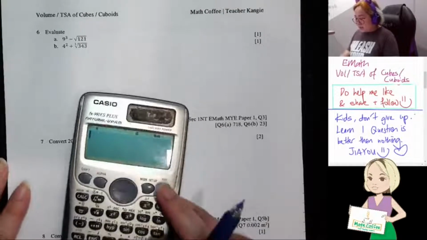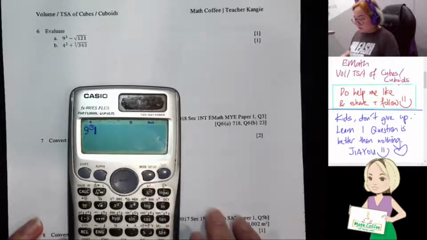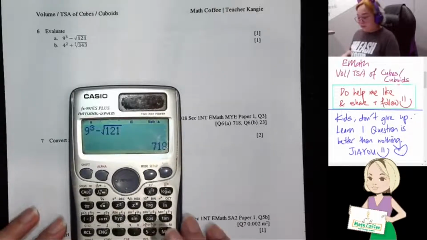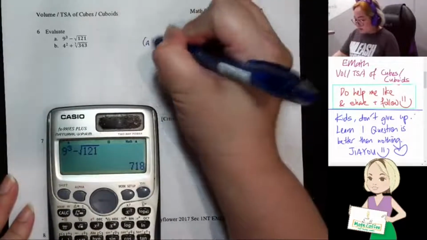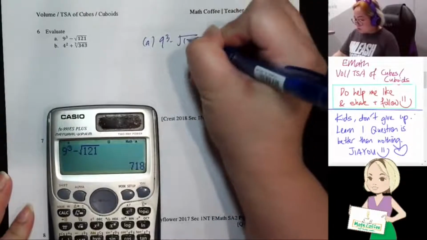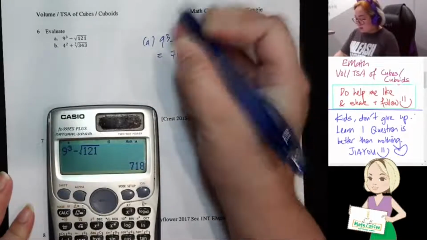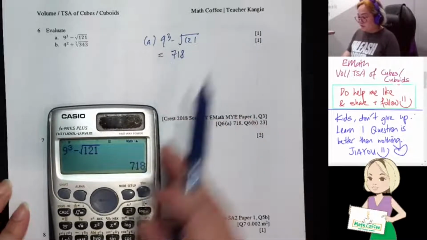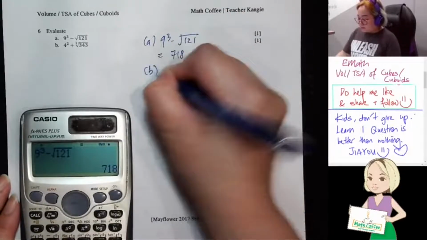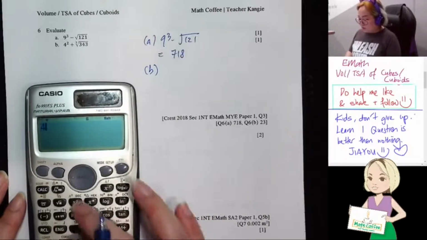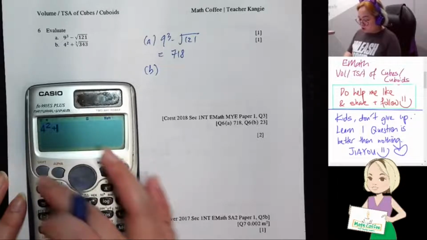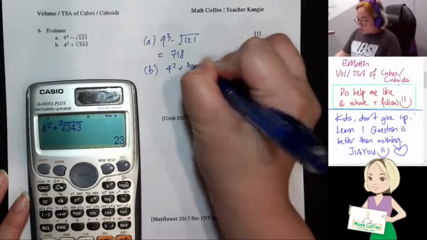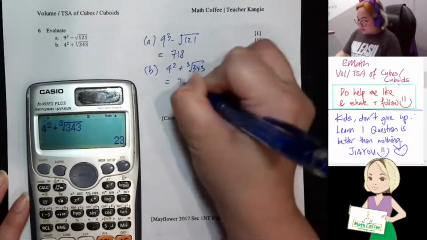So let's see, 9 cubed, 9 to the power of 3, minus square root 121. Okay, 718. So part A, 9 cubed minus square root 121 is equal to 718. There is no minus sign to worry about, so I don't have to put any bracket. So you have to be very careful. So B is 4 squared plus cube root 343, which will give us 23.